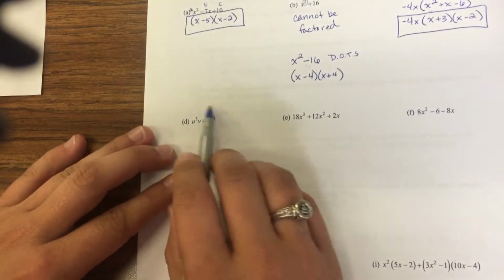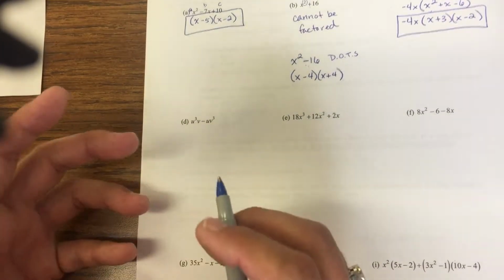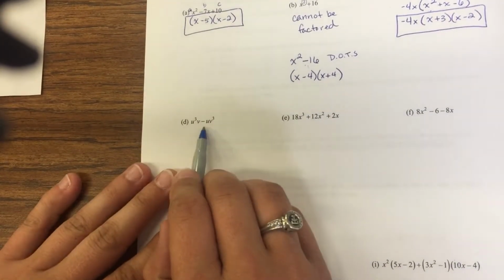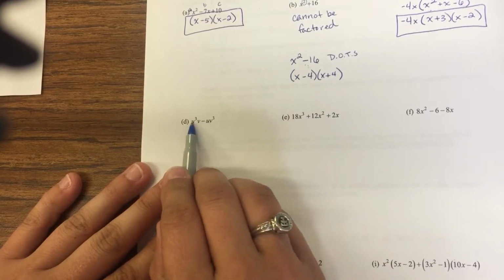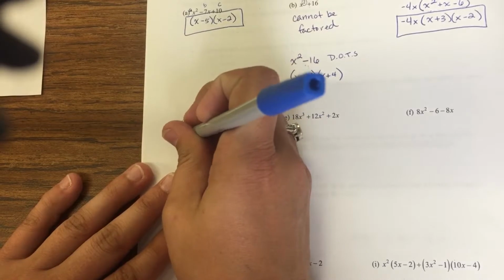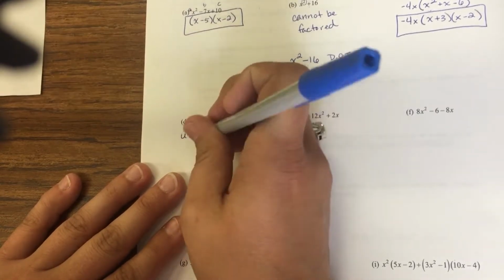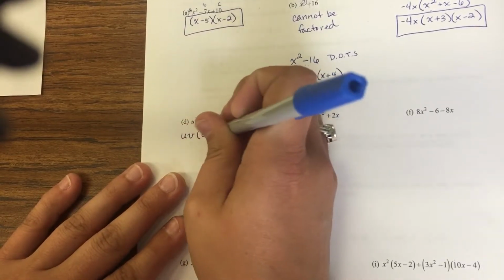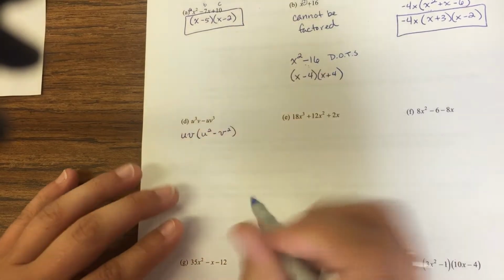Okay, looking at the next one, letter D. Letter D is all in terms of variables, but that's okay. It's still the same pattern. You'll notice that they both have at least one u in common and they at least have one v in common, so I'm going to take that out first. So I'm going to take out the u and the v. That leaves me with u squared minus v squared.